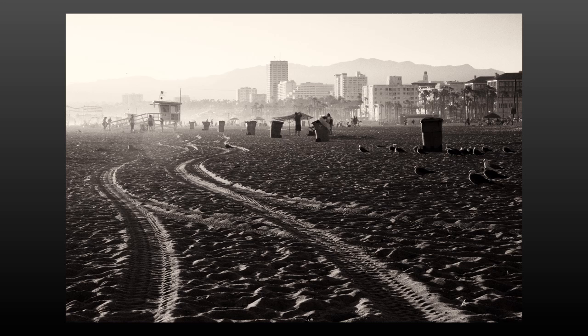I also used monochrome here to emphasize the shadows to show how low the sun is on the horizon, even though the sun is not in the picture. A very light sepia tone also adds a little bit of warmth and also timelessness to this beach scene.